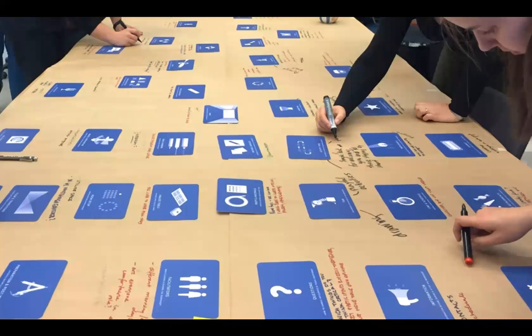They filled in the blanks. What the students ended up with was a workshop design for the two-day workshop that they were going to hold later.